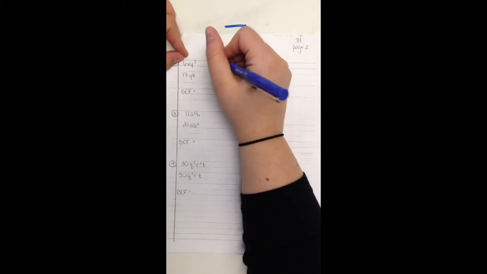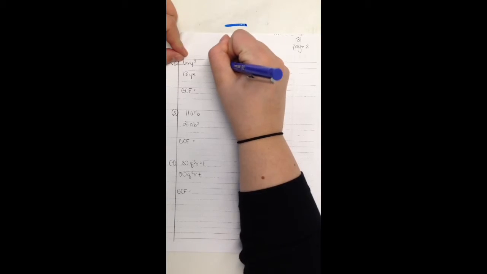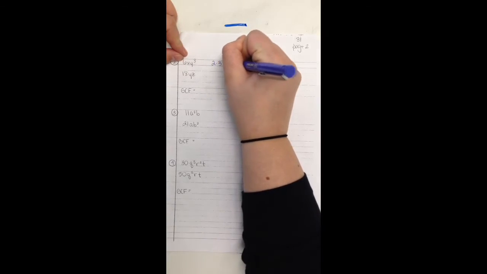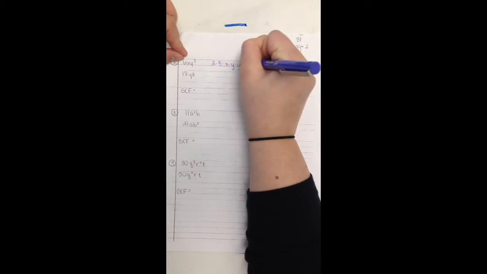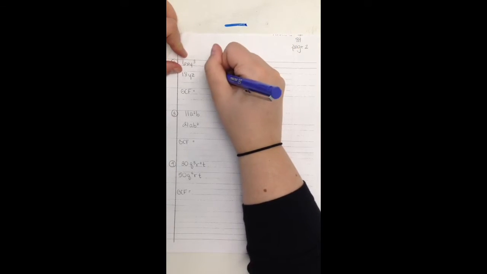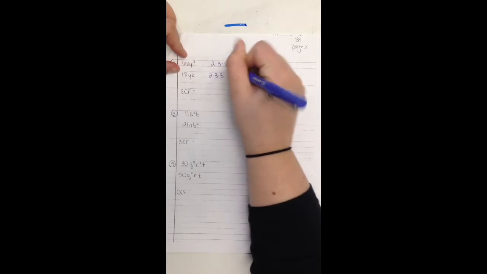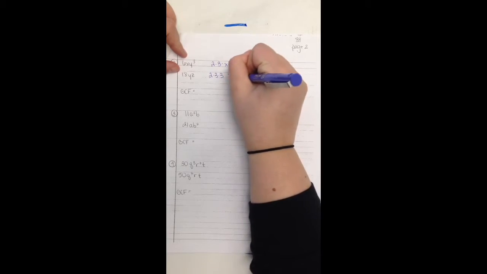Turn to the next page. Let's do one more together, and then you're going to try some examples on your own. So I have 6xy cubed, which is 2 times 3 times x times y times y times y. And then I have 2 times 9, or 2 times 3 times 3, times y times z.